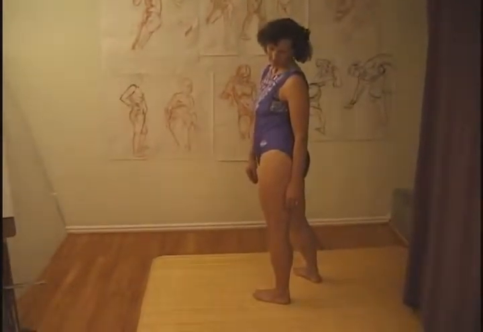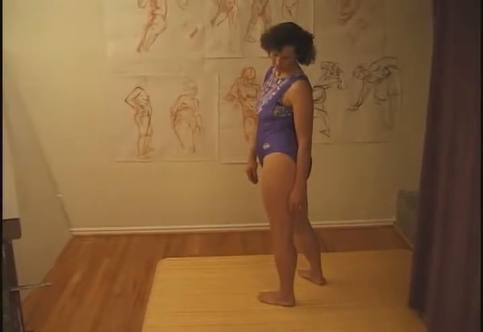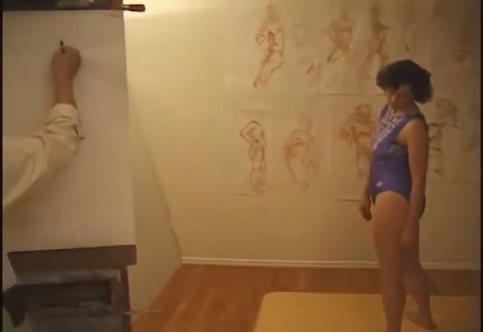Okay, this is not that dissimilar from the last pose, but it shows a few new things now. Okay, again, starting out.